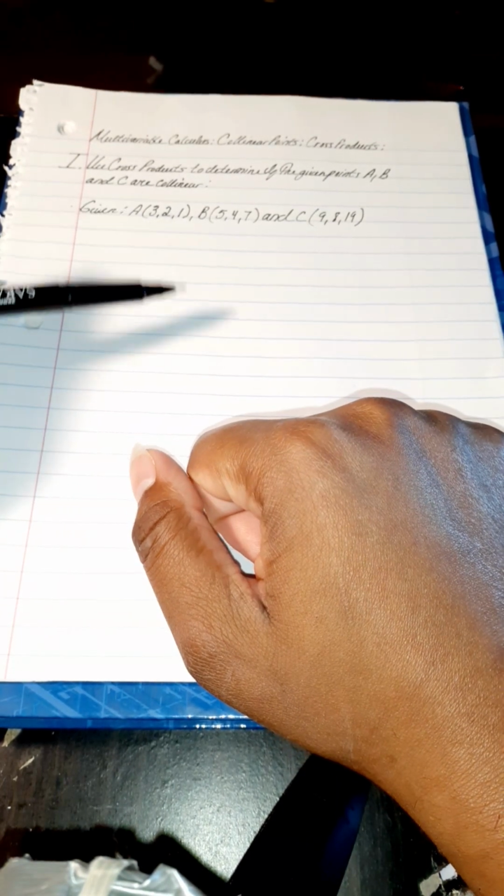Alright, what's up guys? In this video, we're going to pick up some multivariable calculus. We're going to be talking about collinear points and cross products. So we're asked to use cross products to determine if the given points A, B, and C are collinear. So they give us these points here, A, B, and C. We determine if they're collinear.